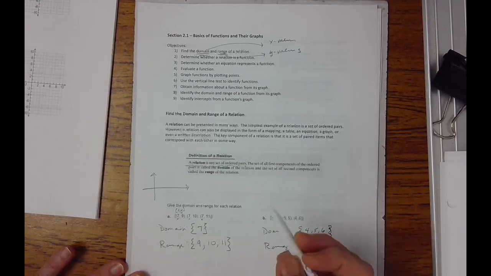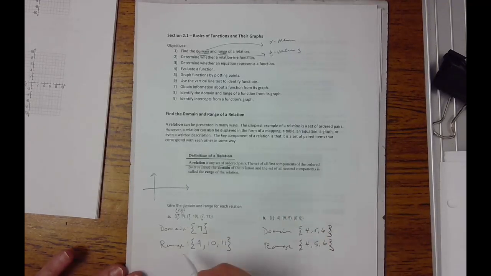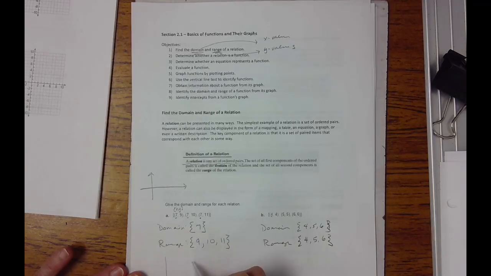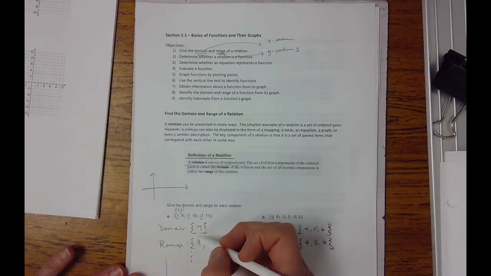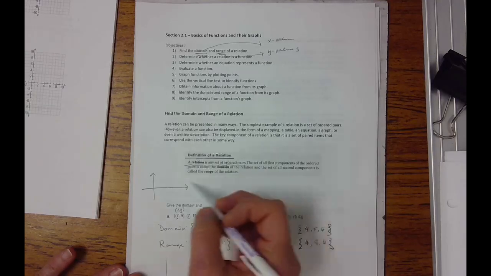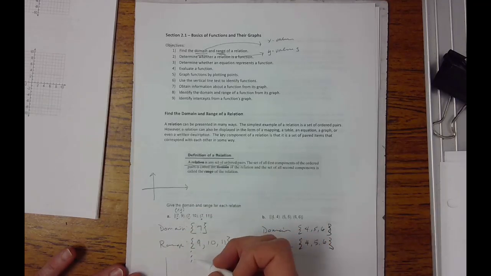And now, in this case, when I look at whether or not we have a function, if I plot these points, x is going to be 7 with 9, 7 with 10, and 7 with 11. This is an example where it's not going to be considered a function, so this one is just a relationship, and it's because the x value is paired with more than one value.